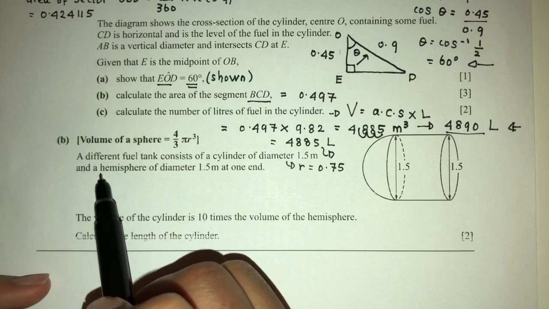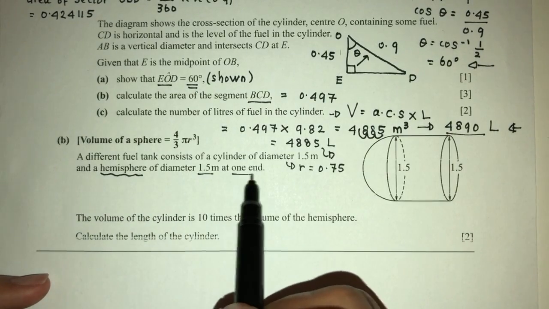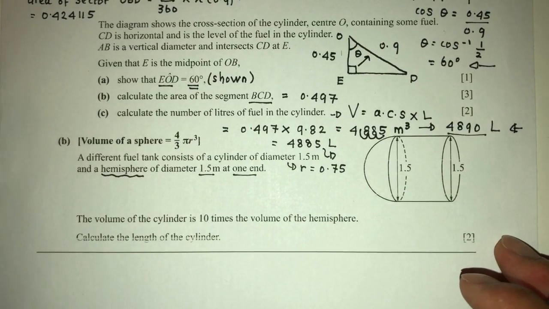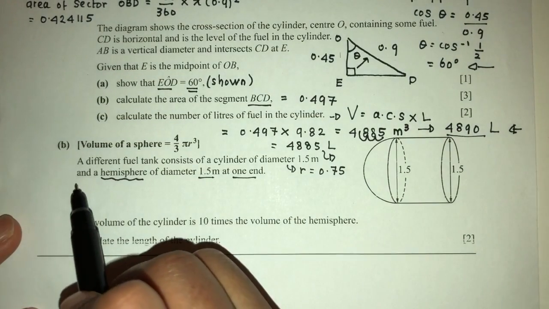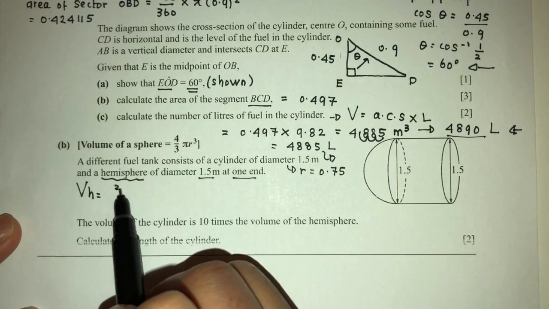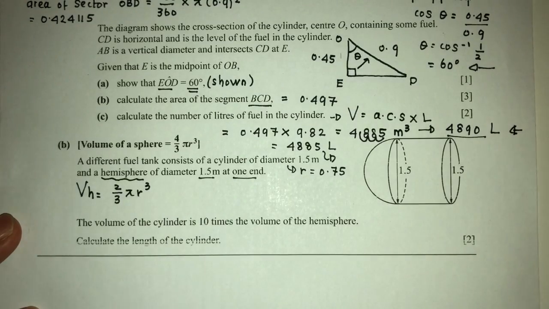Also, we have a hemisphere of diameter 1.5 on the other end. We're given the volume of a sphere, and a hemisphere is half a sphere. So the volume of a hemisphere is this divided by 2, which is 2/3 pi r cubed.